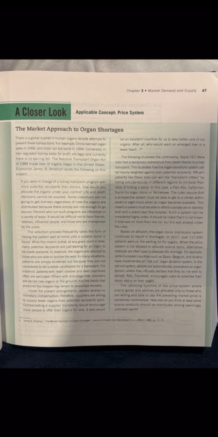Under the present arrangements, donors receive no monetary compensation. Therefore, suppliers are willing to supply fewer organs than potential recipients want. Compensating a supplier monetarily would encourage people to offer their organs for sale. It would also be an excellent incentive for us to take care of our organs. After all, who would want a bad liver or a weak heart? The following illustrates the controversy.